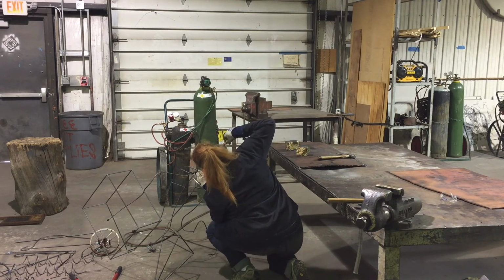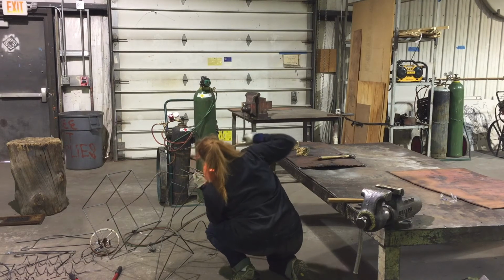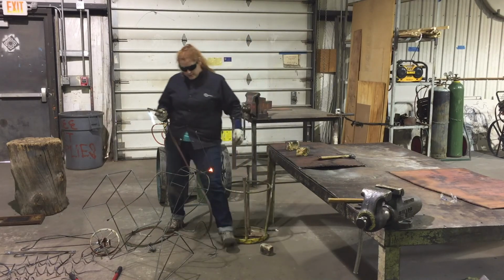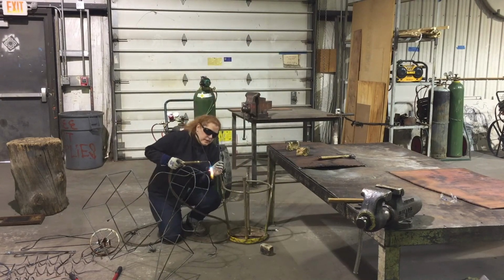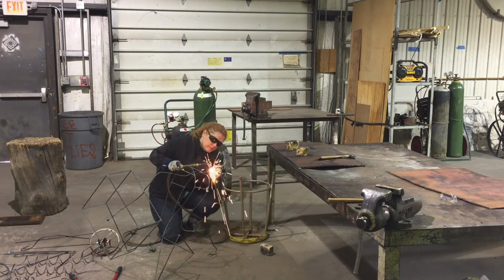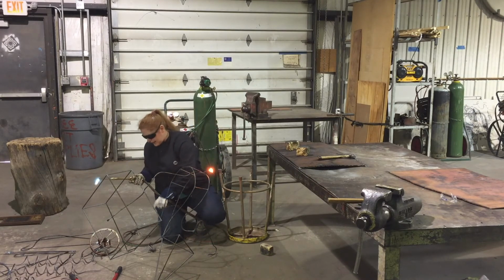Just adjusting the angle of that a little bit. I know my big head's in the way, but hopefully you can get the idea. And I got one more little gap over here I'm going to weld in. So get that nice and solid on there.